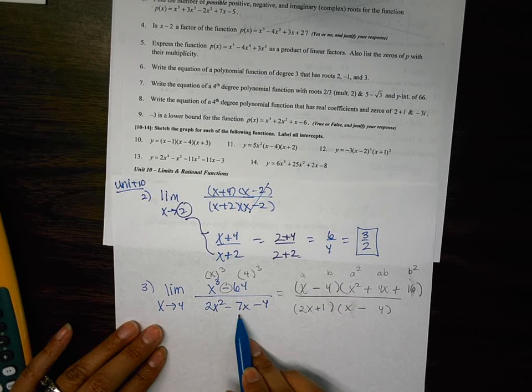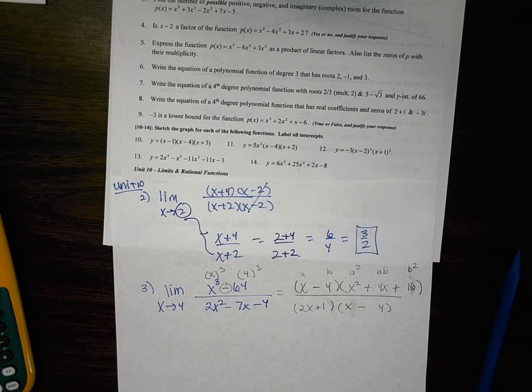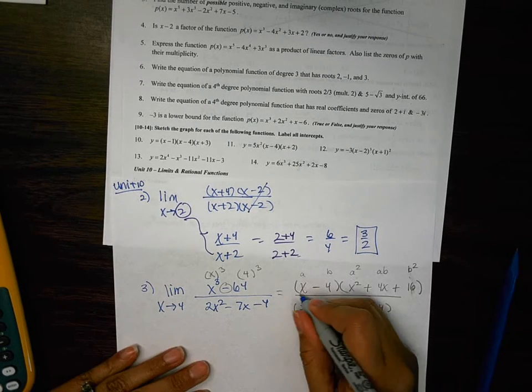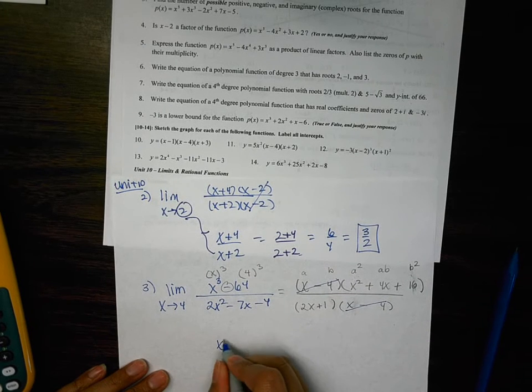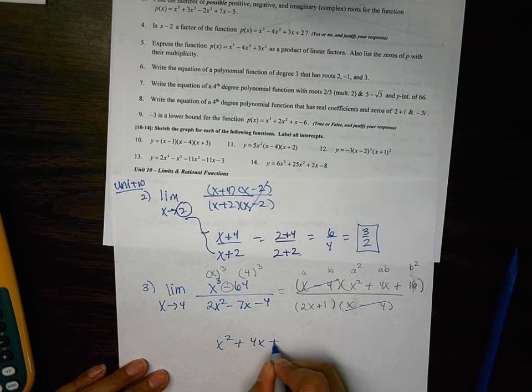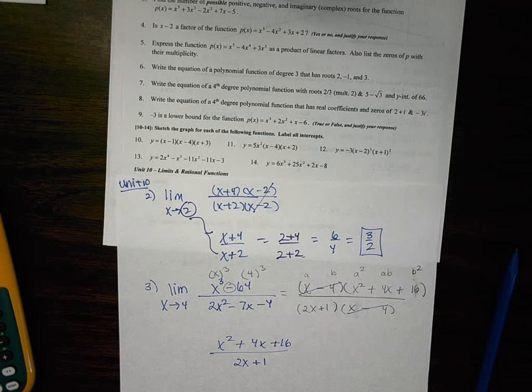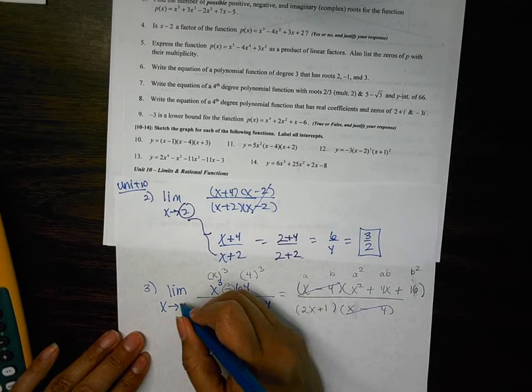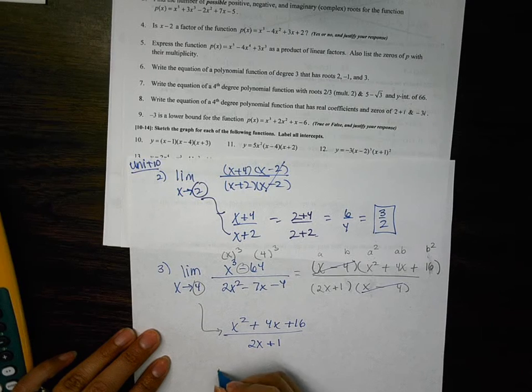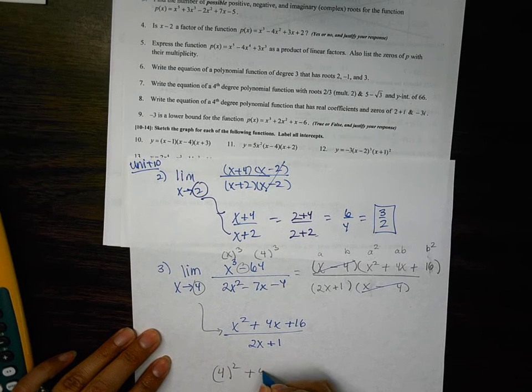That'll give me a GCF. 8, 1. Okay, so it looks like it's going to work. What are my signs? This one's plus and this one's minus. Negative 8, positive 1. Does it work? And what reduces? Leaving behind x squared plus 4x plus 16 over 2x plus 1.